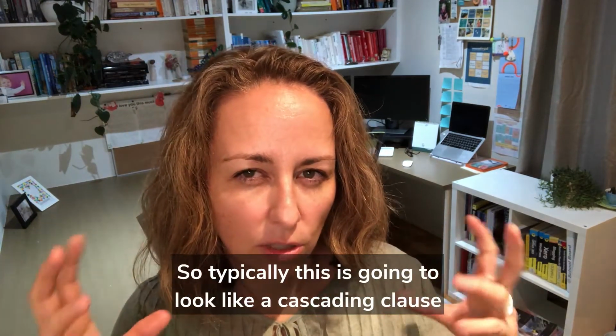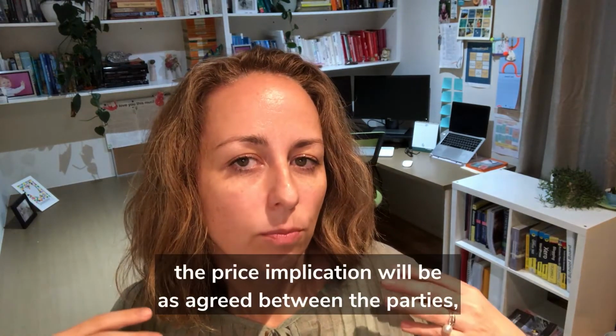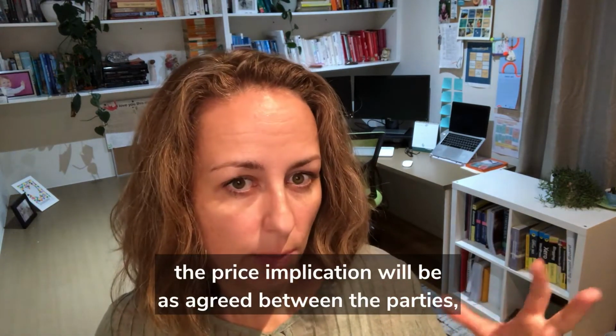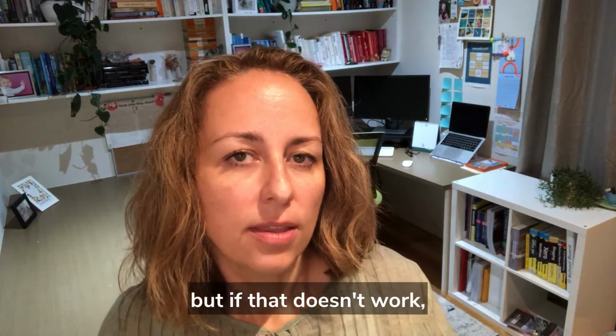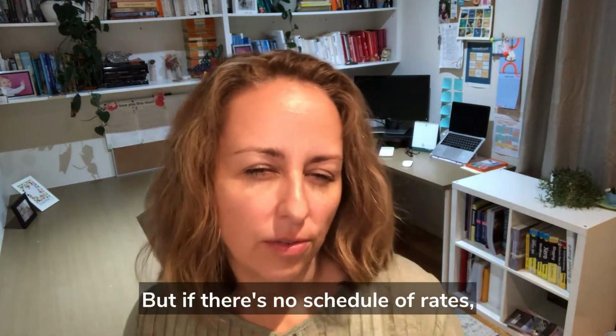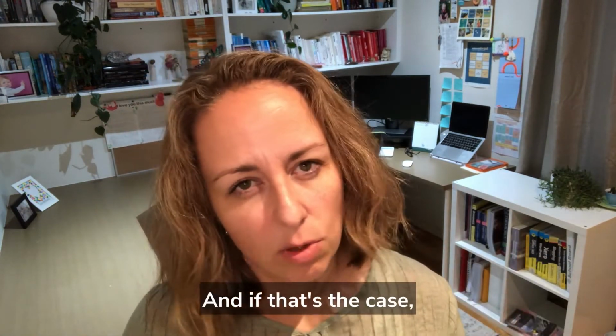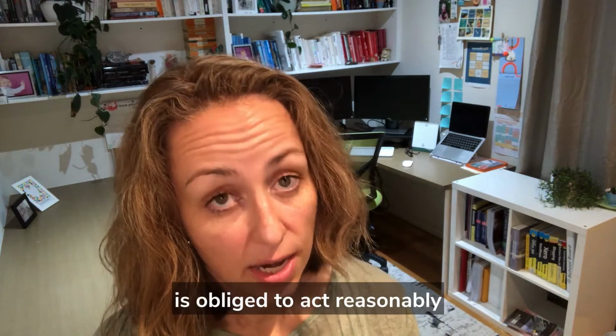So typically this is going to look like a cascading clause, and the top part will say, the price implication will be as agreed between the parties. But if that doesn't work, then it will be determined by reference to the schedule of rates in the contract. But if there's no schedule of rates, then it'll be a price determined by the superintendent. And if that's the case, you want to make sure that the superintendent is obliged to act reasonably when they're making their determination.